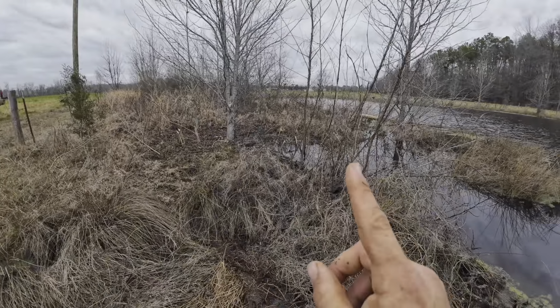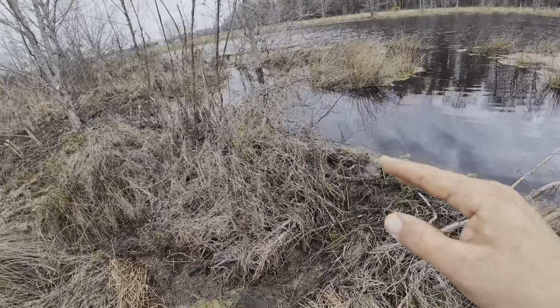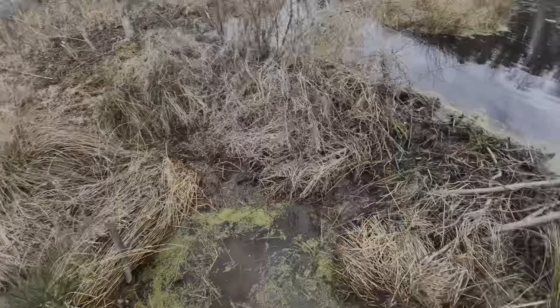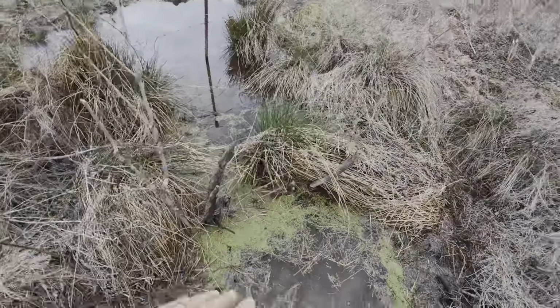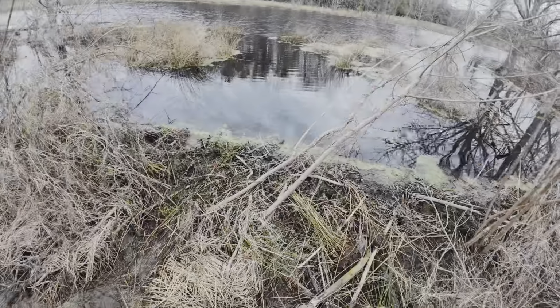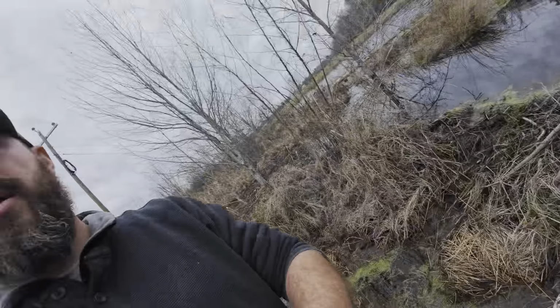All right, that being said, there's our first set right there. So there's the dam. That's the channel that they're swimming. You can see the slide that they're using. This is where our second set is, blended in real nicely. Third set is on this side of the bank right there.